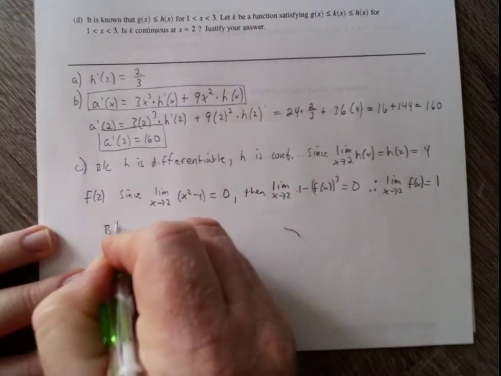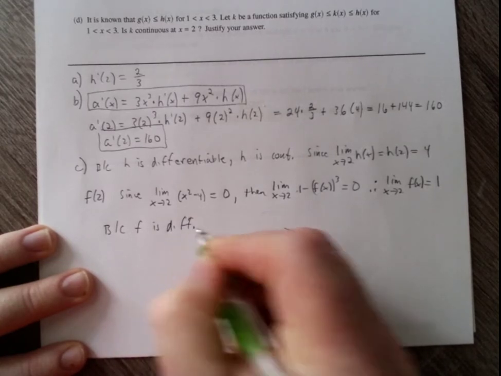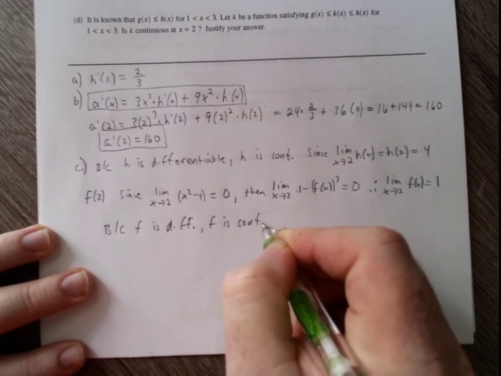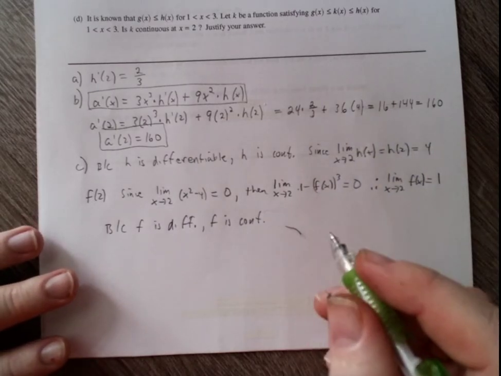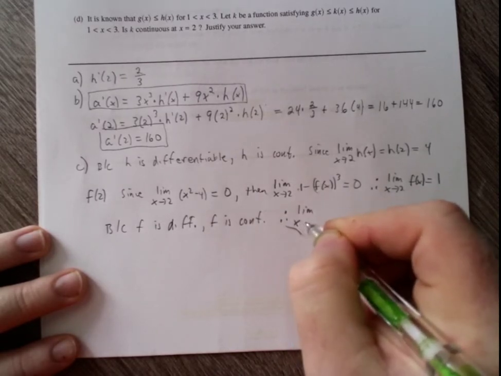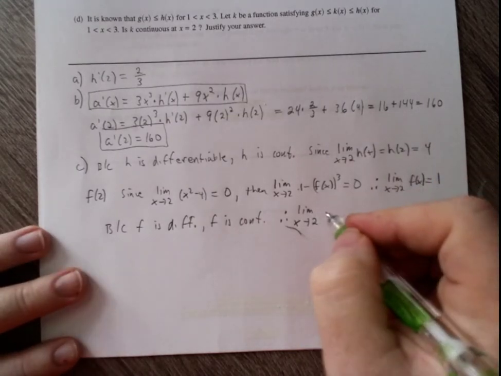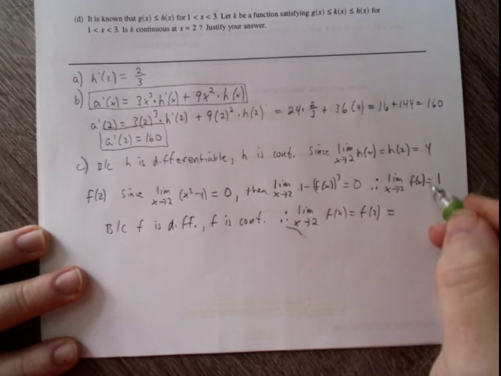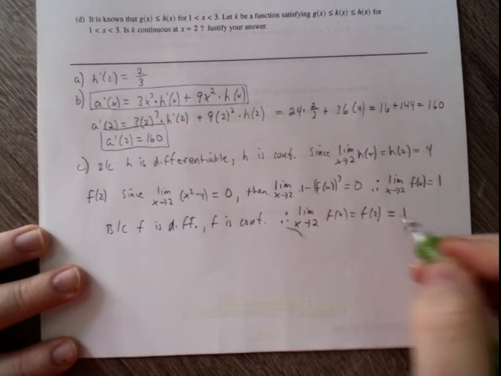Okay, because f is differentiable, I'm going to abbreviate that. F is continuous. We know f is differentiable because it told us that in the beginning. Therefore, the limit as x approaches 2 of f of x equals f of 2, and we know the limit as x approaches 2 is 1, so f of 2 must be 1.